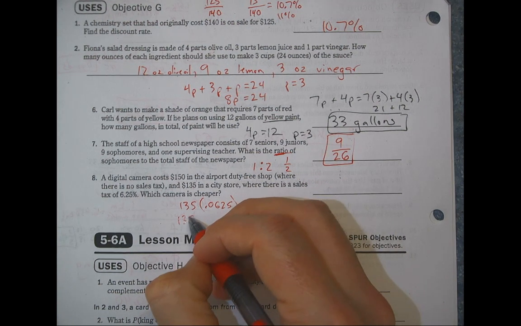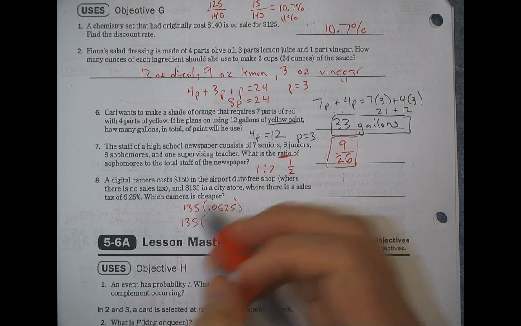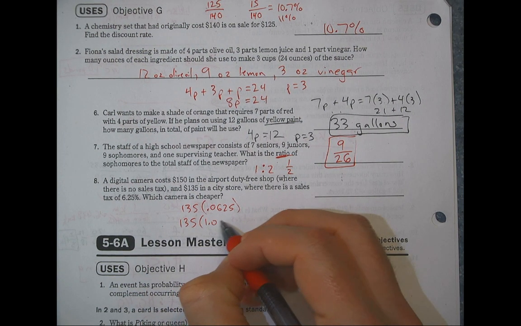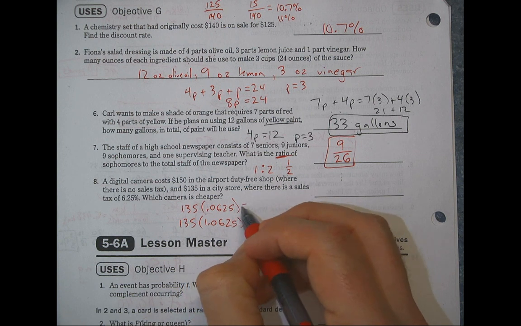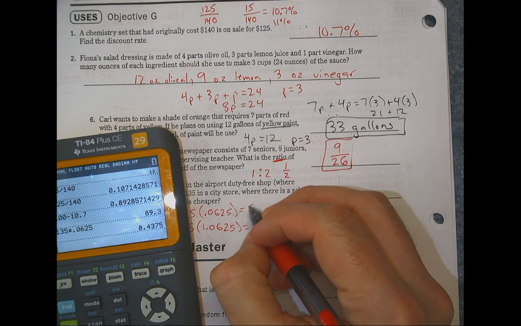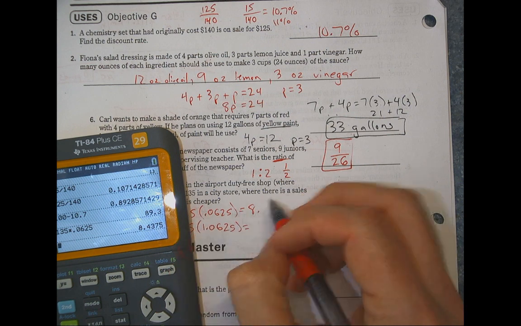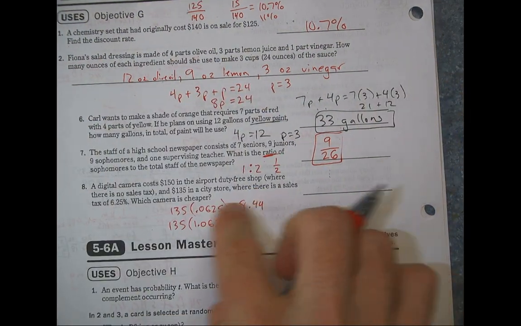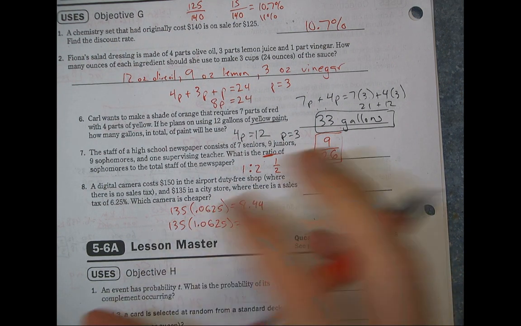Or if you want to know how much it's going to cost with the tax in it, that's going to be 106.25%, which is 1.0625. So if we go ahead and run these across, this one you can see is going to come out to $8, and if you round up 44 cents on the tax, which you'd have to add on to the 135 to get the total cost.